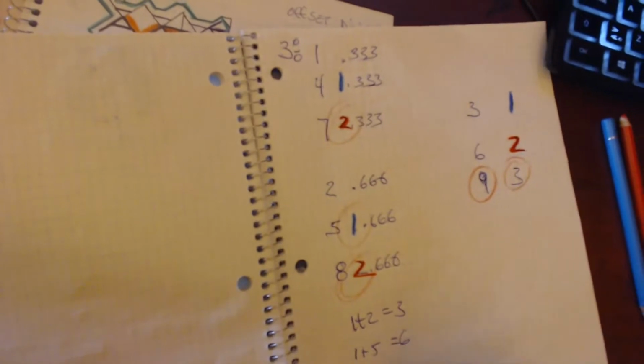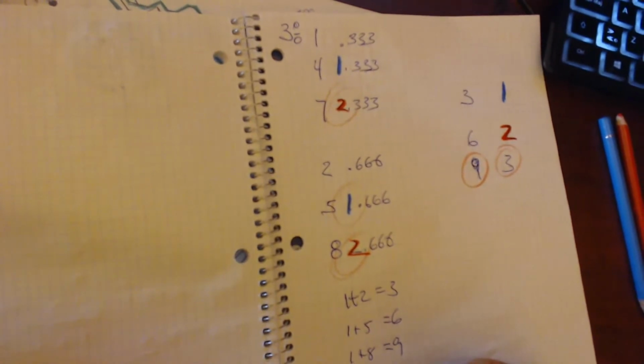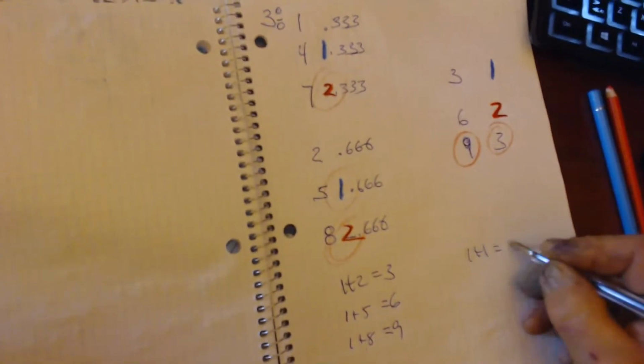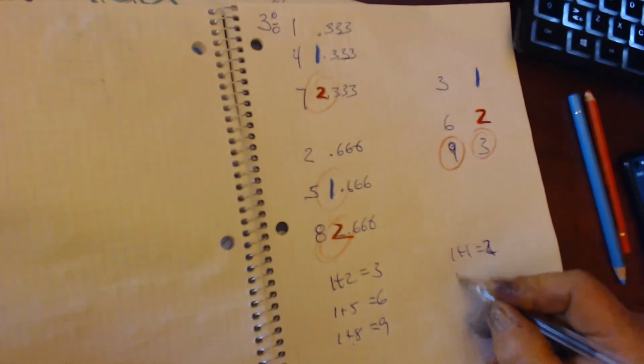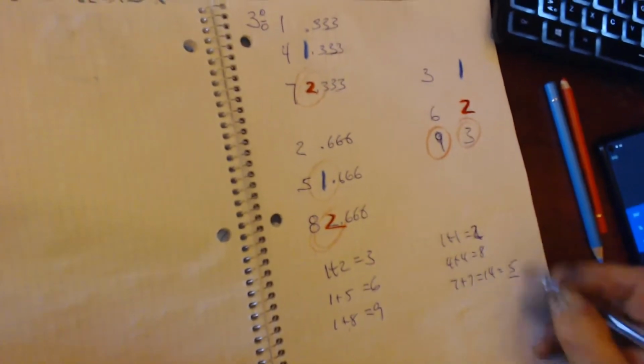1 plus 2 equals 3. 1 plus 5 equals 6. 1 plus 8 equals 9. So now we see they're all part of it. Now let's go to the next one. See, mathematically, it all has to work out. So now we have to go to, in the 2 section, let me see what this is. 1 times 1 plus 2, 1 plus 5, 1 plus 8. And then when we go to this section over here, okay, 1 plus 1 equals 2, sorry. 4 plus 4 equals 8. And 7 plus 7 equals 14 equals 5. 1 plus 4 equals 5. So we see how everything equates with each other.